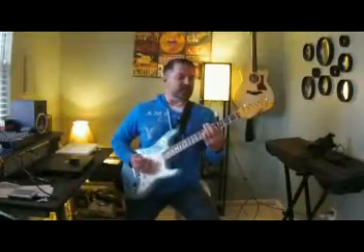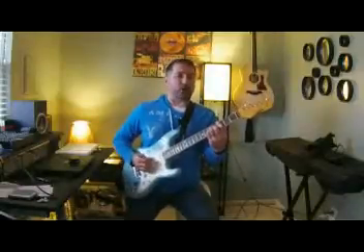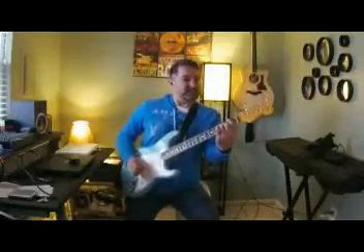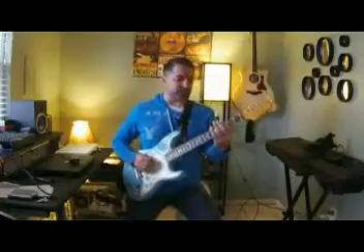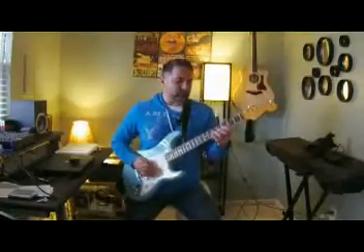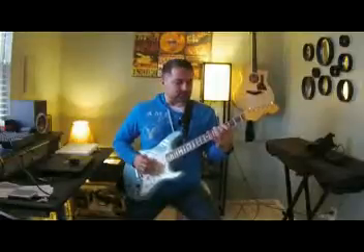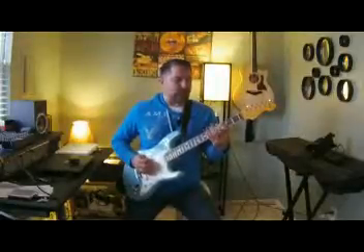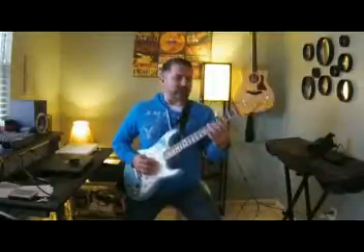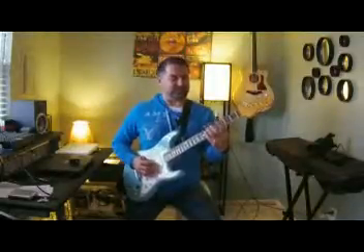Another flag is to go down a whole step and make it a minor. Here's the Phrygian scale. I think I hit that F sharp by accident.